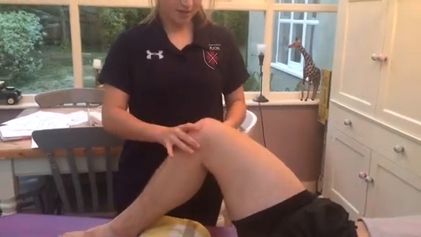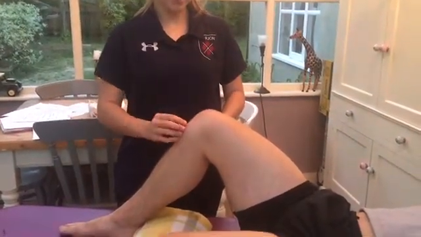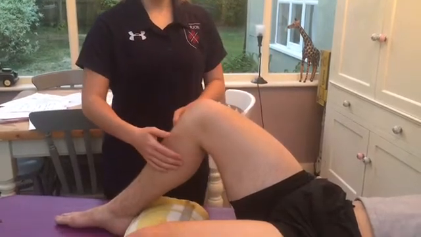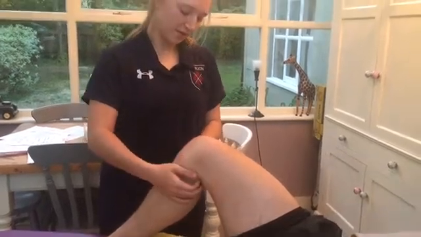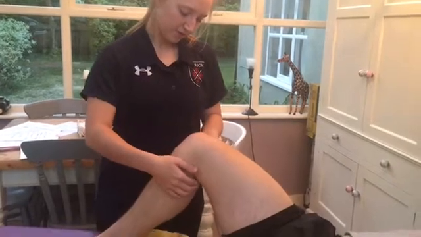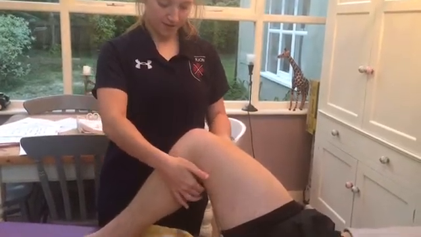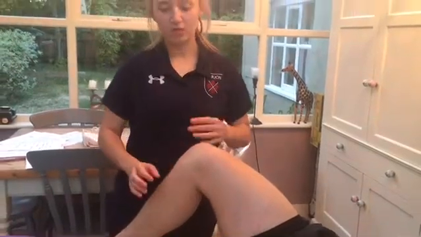So we also have our ligaments that consist of our anterior cruciate ligament, our medial collateral ligament, our posterior cruciate ligament, and our lateral collateral ligament. So if I feel along there, we're feeling for just tightness and pain and tenderness, which there doesn't appear to be any. So from here, Stephen's going to turn into a prone position on his stomach.